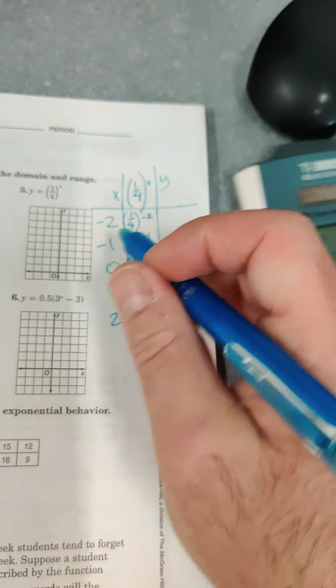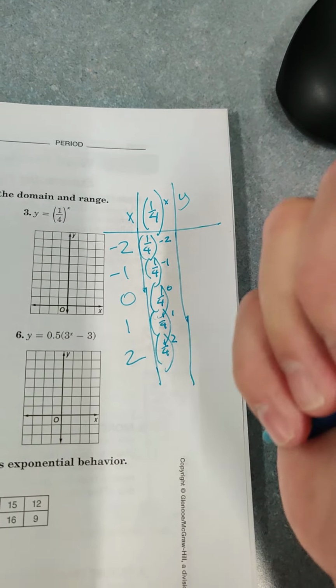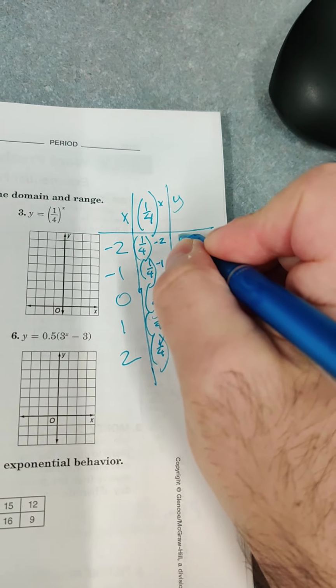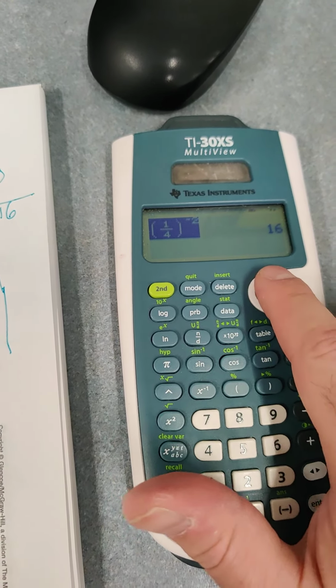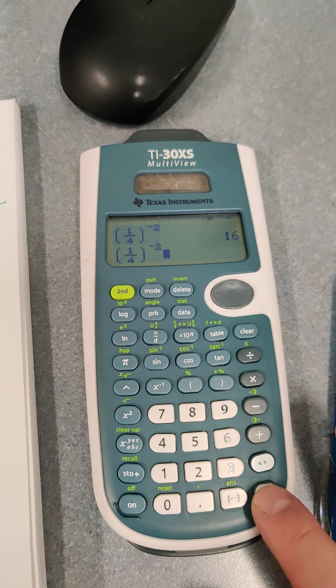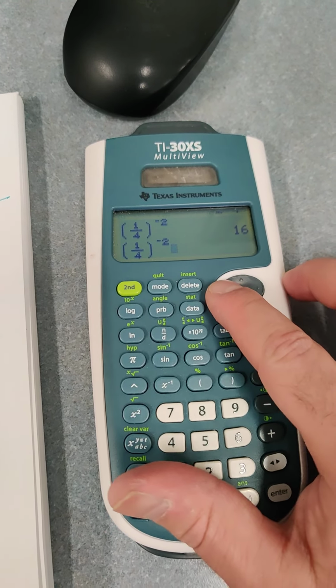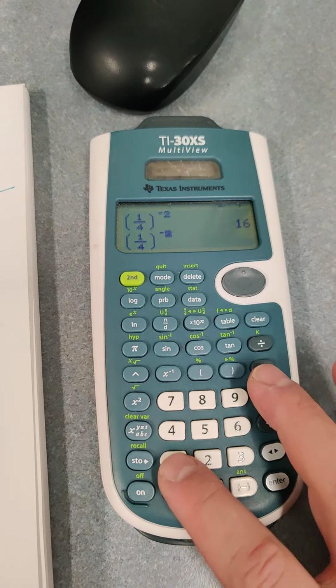So that's the number that goes right here, 16. Now the easiest shortcut here is to just cursor up to that, hit enter, and then it'll give you that again. Then we can just cursor back and change that to a 1, enter, and now it's 4. And what we're going to see is this keeps dividing by 4. So we can again cursor up.